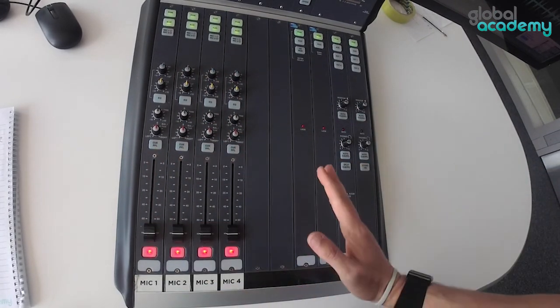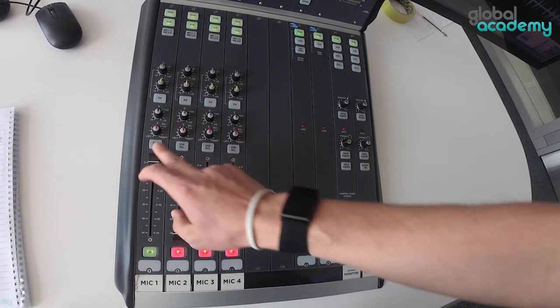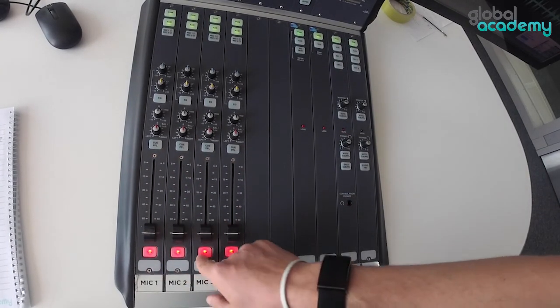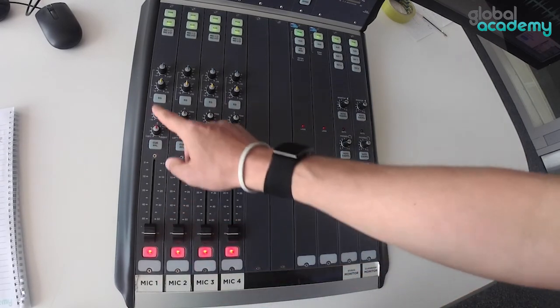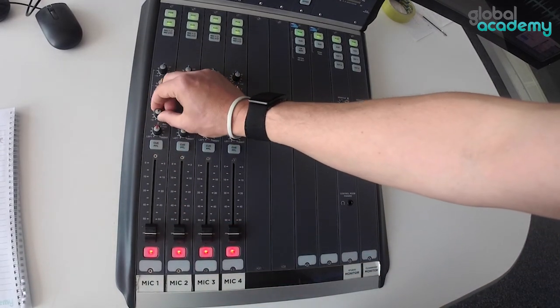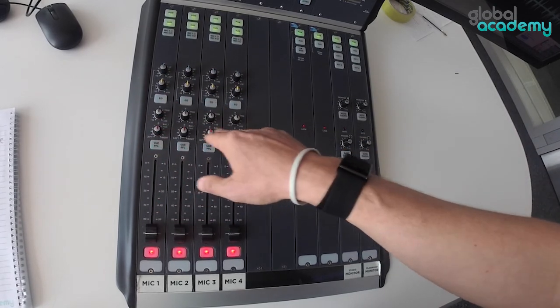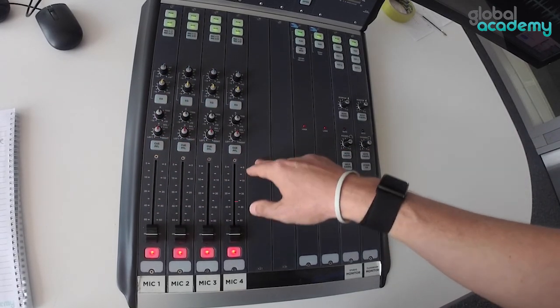Alright, so simple again, just to recap. Faders always to the top when you speak. When you pull them down, make sure the red light goes on, then it's off. Okay, if it sounds too quiet, trim can turn it up or down if needs be. Pan left and right, just check they're centralized. Very, very important.